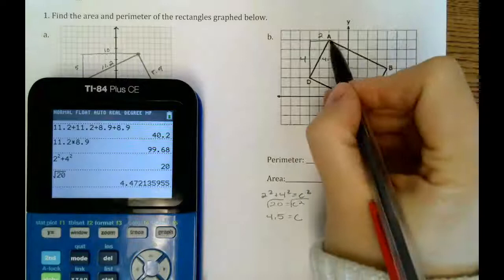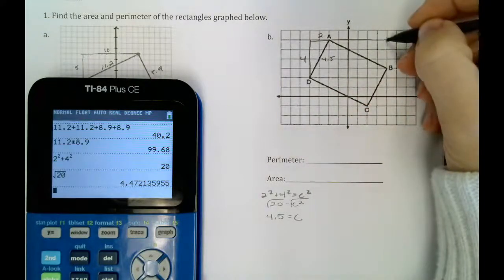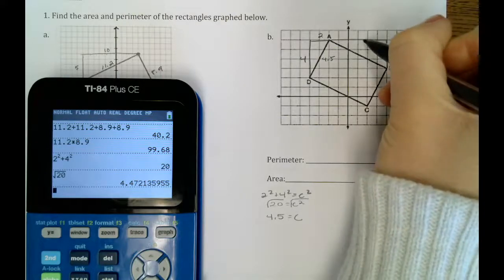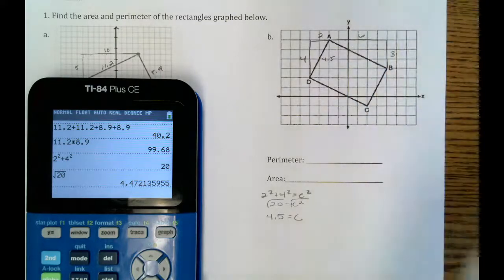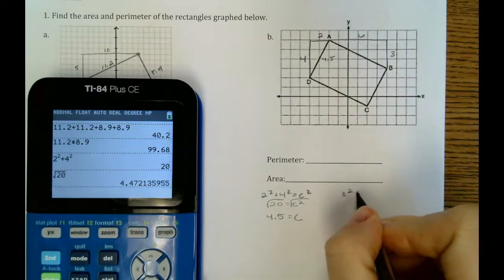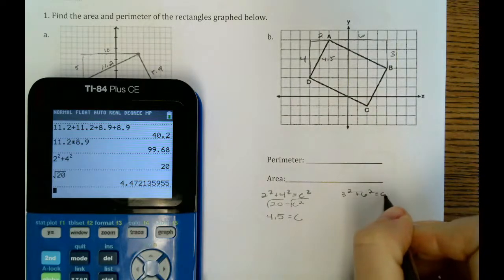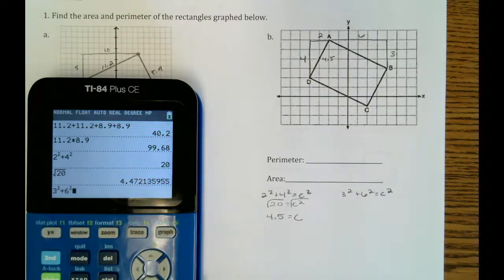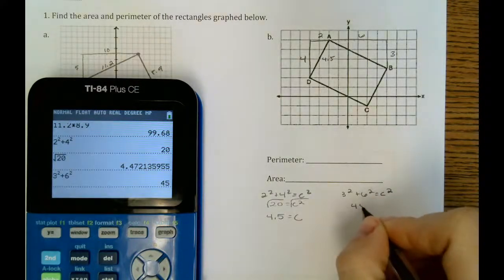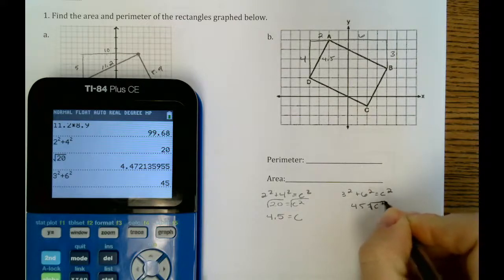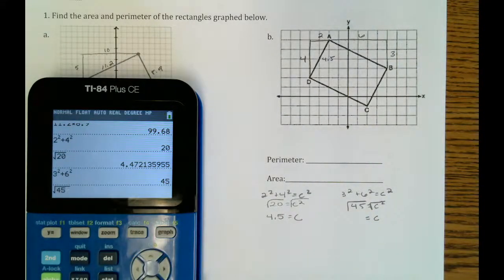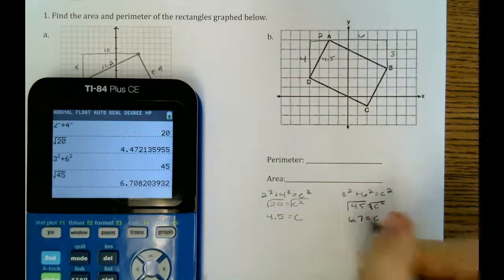Okay, for our other side, 3 and 6. Okay, so we'll do 3 squared plus 6 squared, that gets us 45. And then take our square root of 45, and we end up with 6.7.